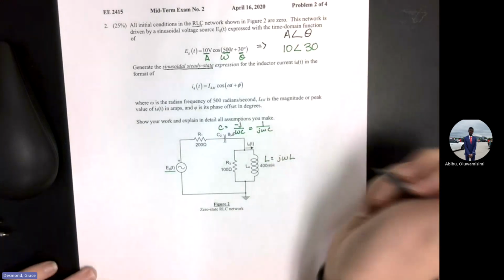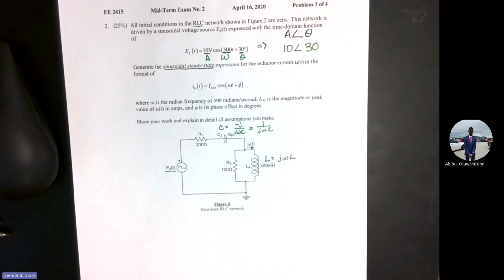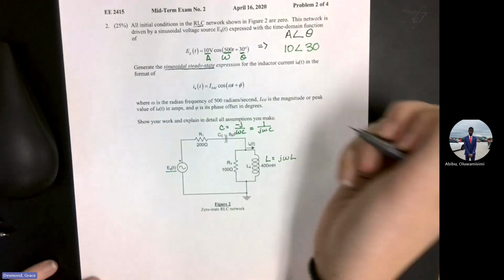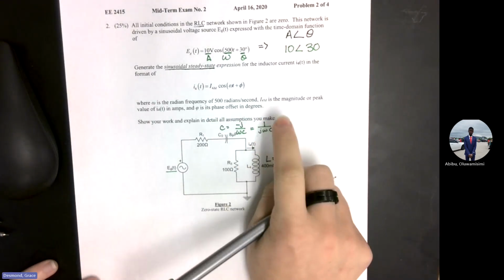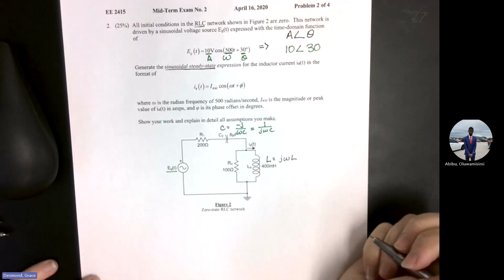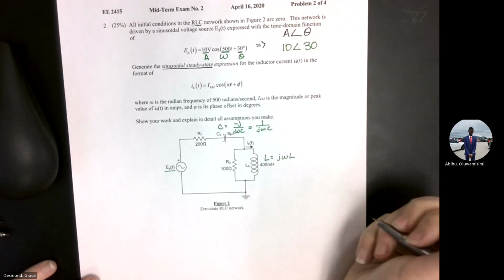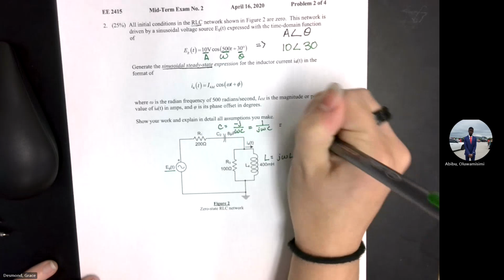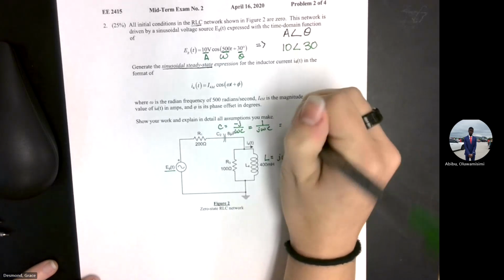So let's go ahead and put in values. And what is our omega again? 500. Bingo. So what is negative J over 500 times 8 microfarads? 50. Negative 2.